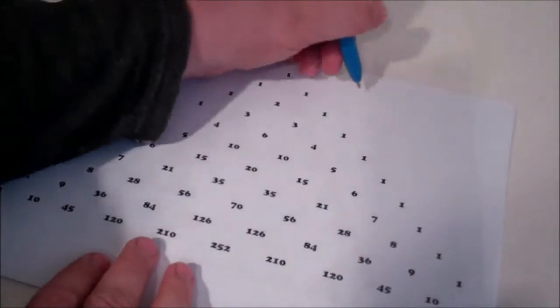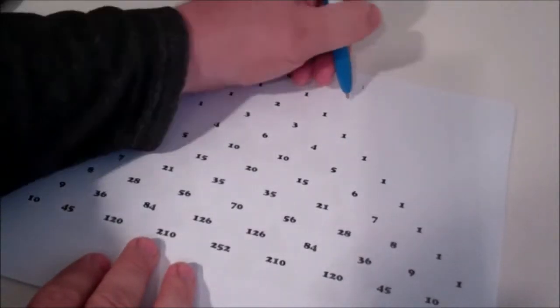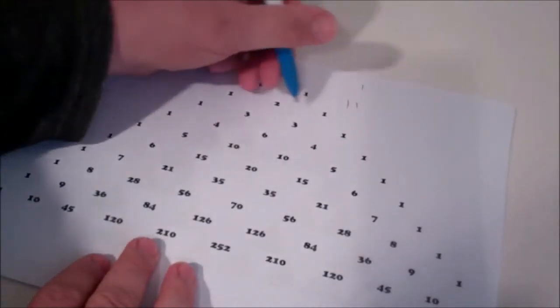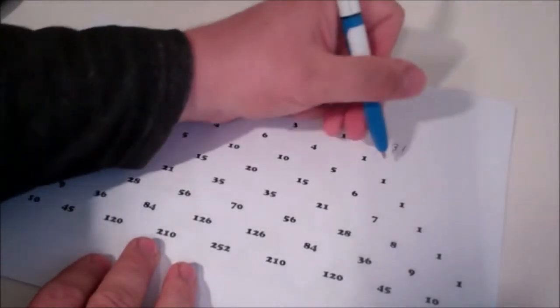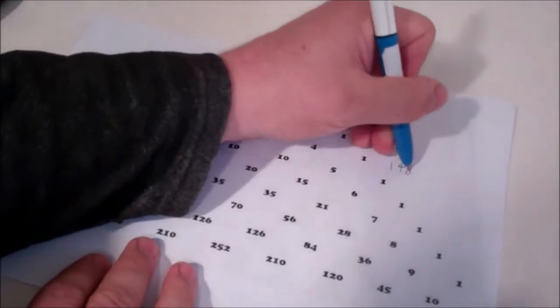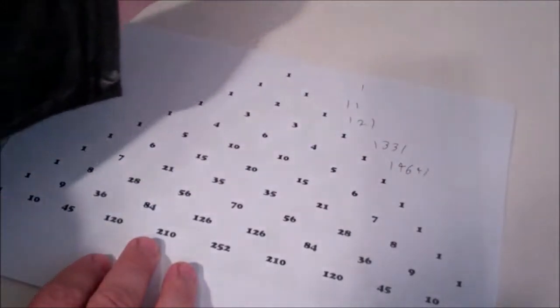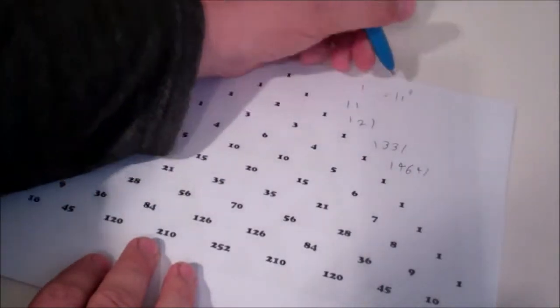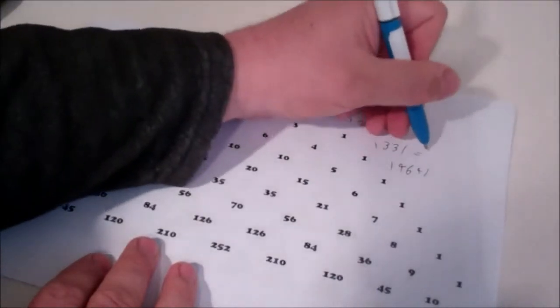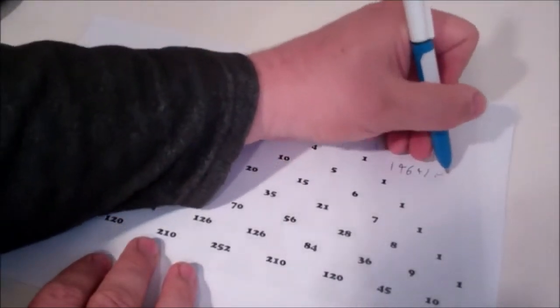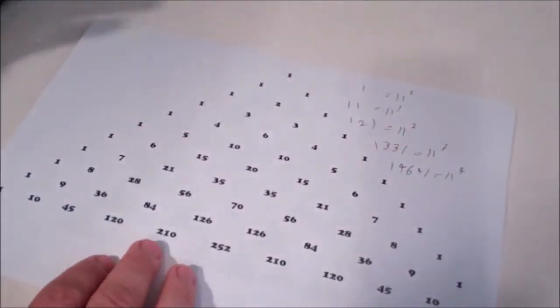Okay, what about this? Look at the numbers formed by the row. 1, 1, 1, 2, 1, 1, 3, 3, 1, 1, 4, 6, 4, 1. Go ahead and verify yourself, but that is 11 to the power 0, 11 to the power 1, 11 to the power 2, 11 to the power 3, 11 to the power 4, and it actually keeps going.